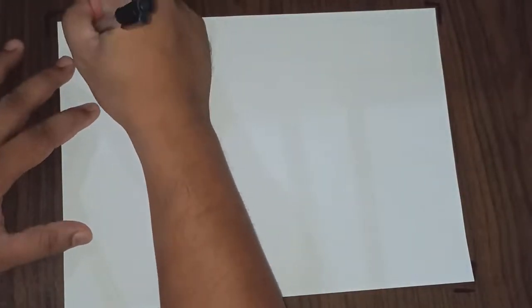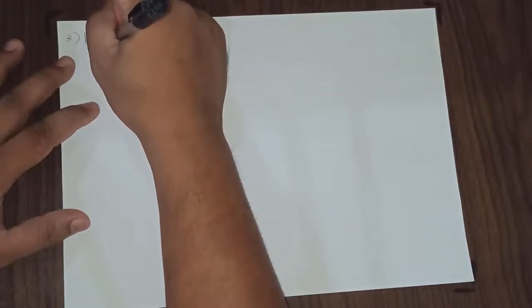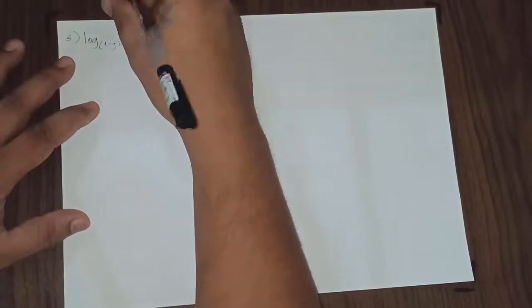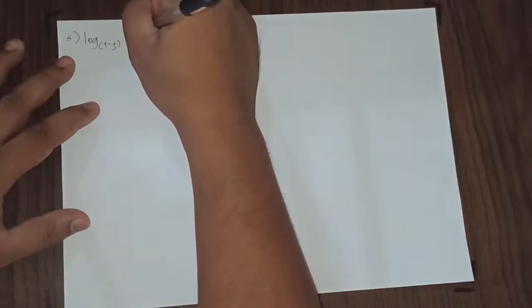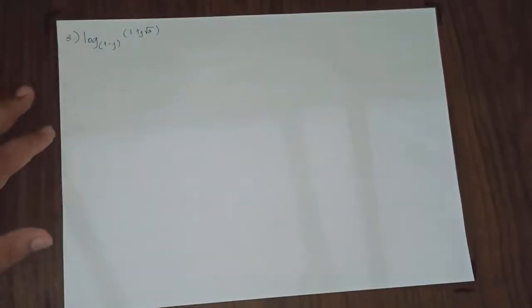Maging dito sa third example class is medyo madami-dami na rin. So for example, itong number 3 natin, okay, log with the base of 1 minus j, of 1 plus j square root of 3. Yan. So paano natin magagawa yan, no?